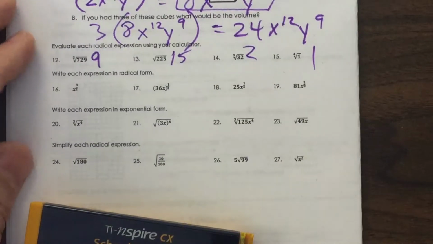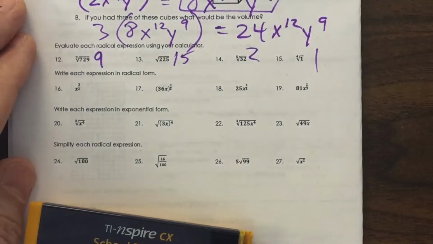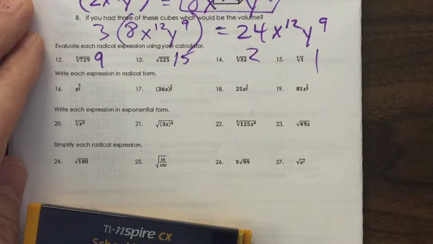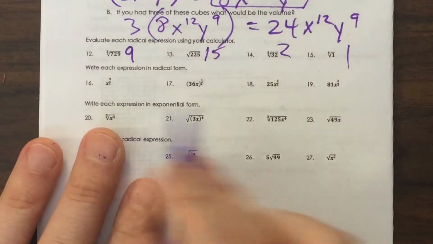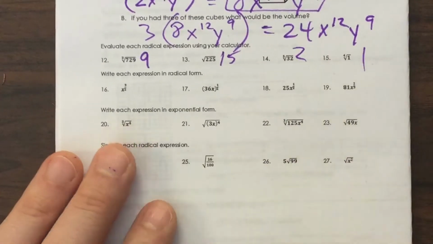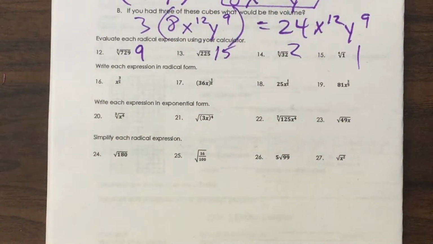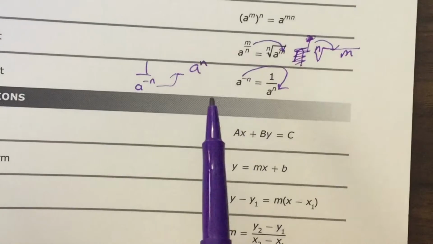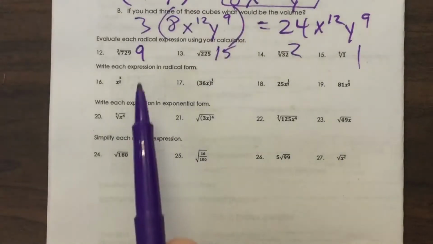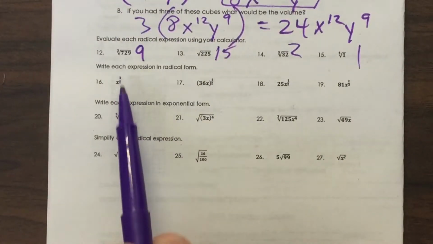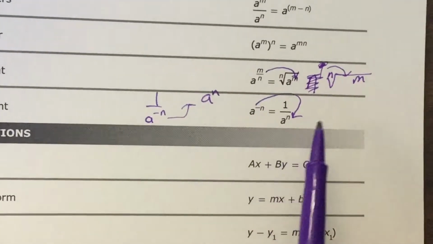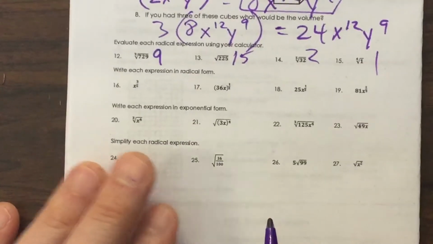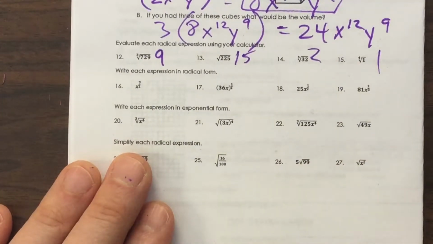Let's do 16. 16, you're writing each expression in radical form. Actually, I fibbed to you. This is not calculator because they want it in a radical form. Okay, so basically radical form, like I mentioned on here, it's when you're knocking over the tree, basically. You're knocking over the fraction exponent into that little tree, and you're making it like this. Okay? So we're going to do that with number 16. It's actually even easier than putting it in the calculator.